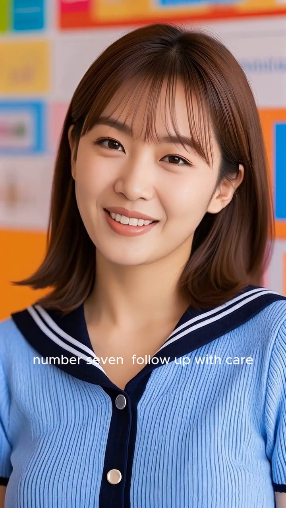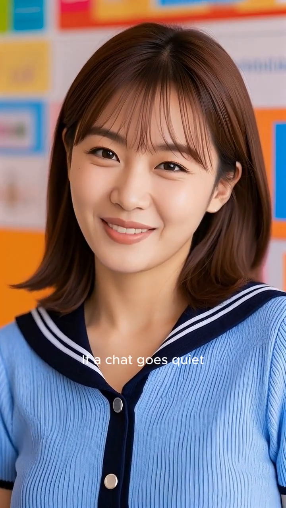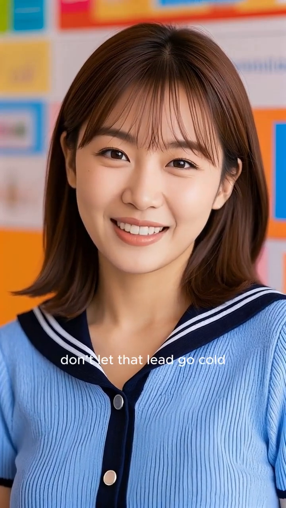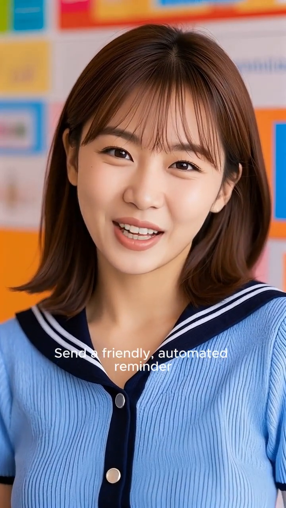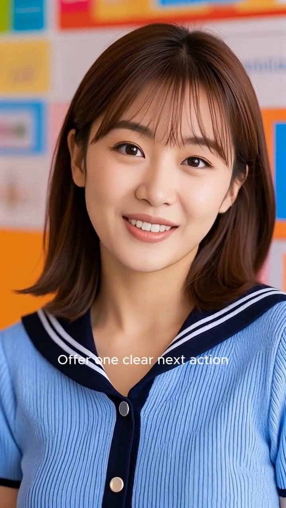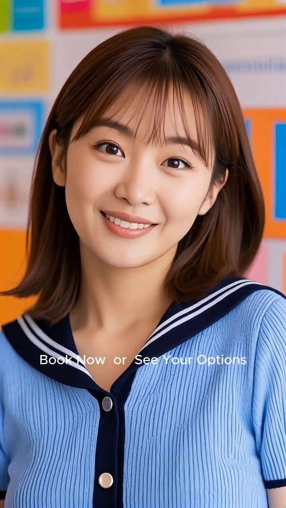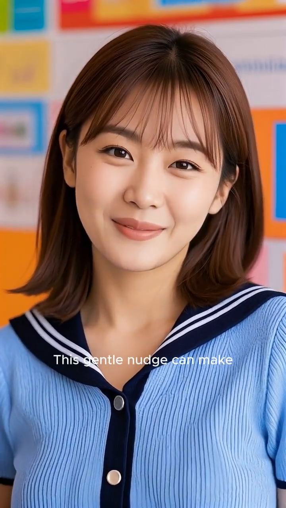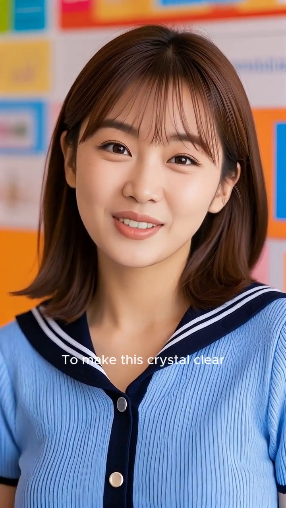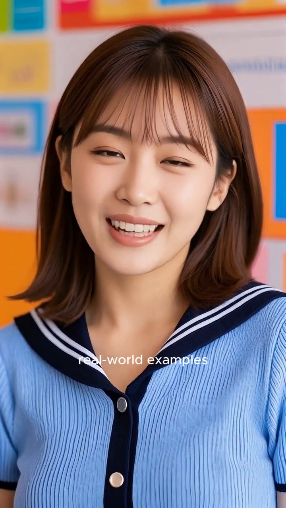And finally, number 7, follow up with care. If a chat goes quiet, don't let that lead go cold. Send a friendly, automated reminder. Offer one clear next action, like a button that says "Book now" or "See your options." This gentle nudge can make all the difference. To make this crystal clear, let's look at a couple of real-world examples.